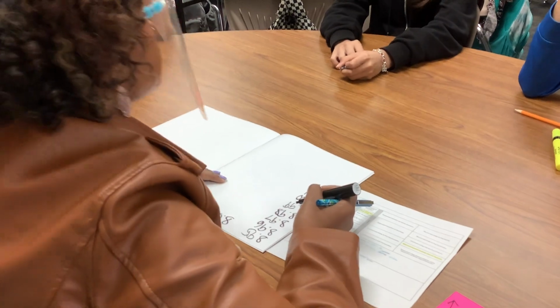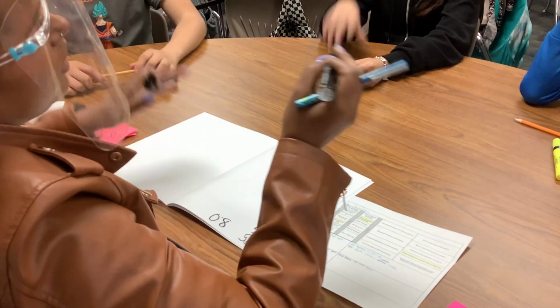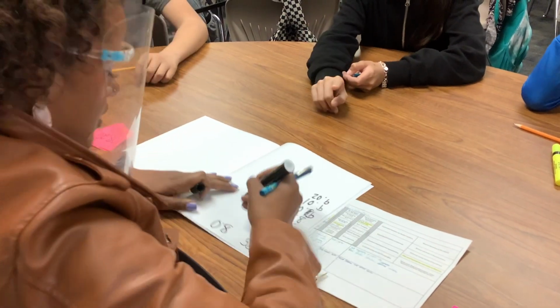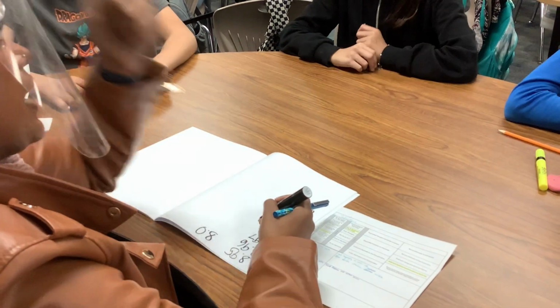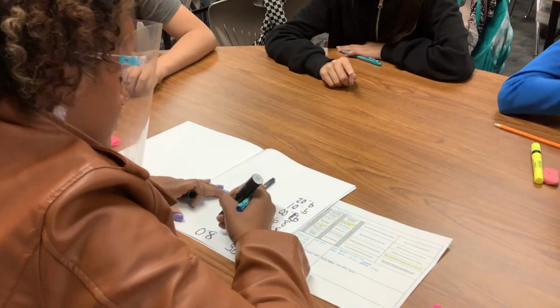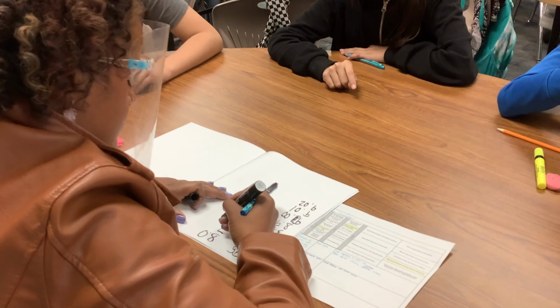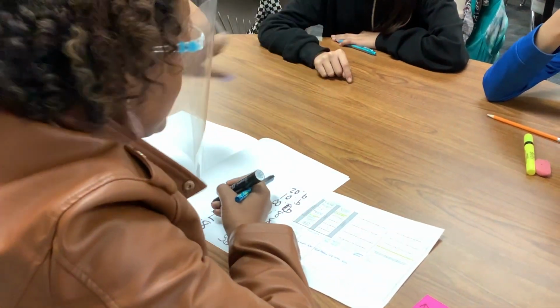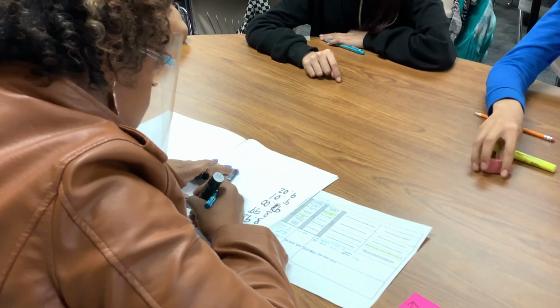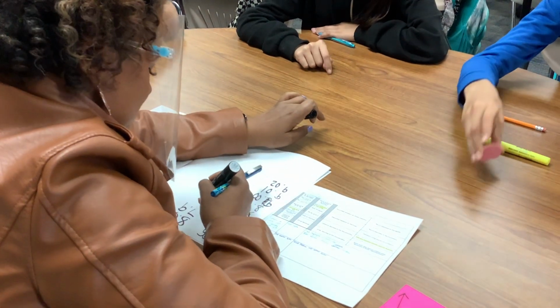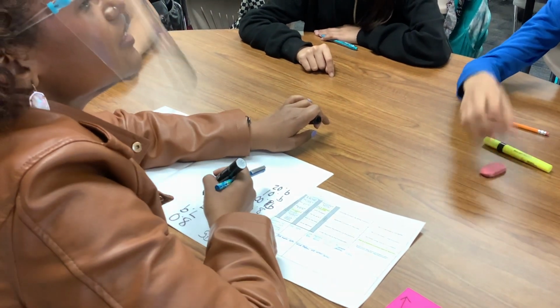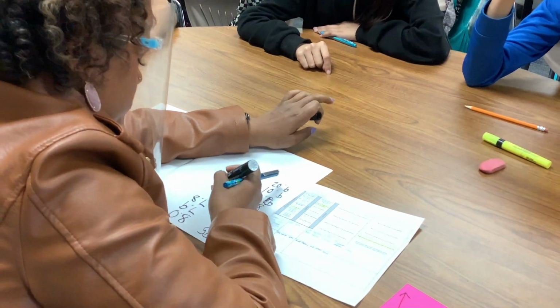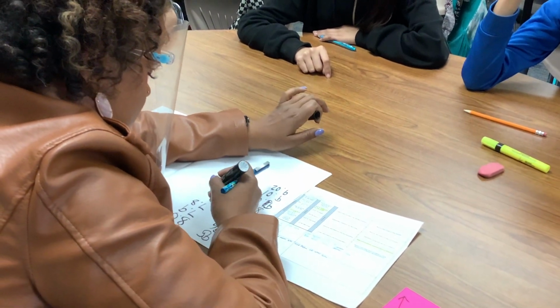What is this? 8 and what else? 8 and 0 tenths. Okay, so we're counting backwards. So what's next? 7 and 9 tenths. 7 and 9 tenths. Okay, I want to hear everybody, because everybody else is loud. Okay, so I want to really hear. 7 and 8 tenths. Okay, make sure we're slowing down. 7 and 7 tenths.